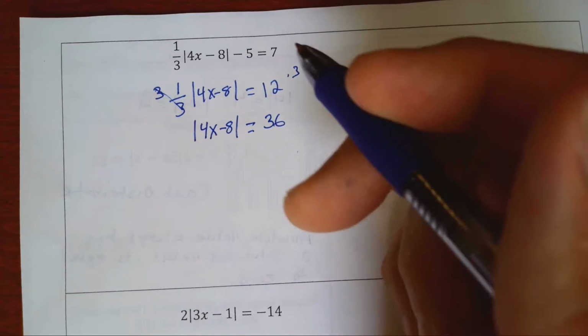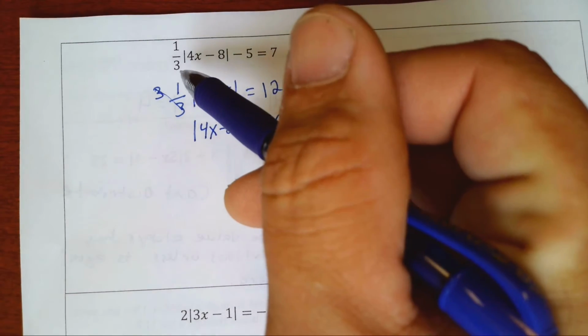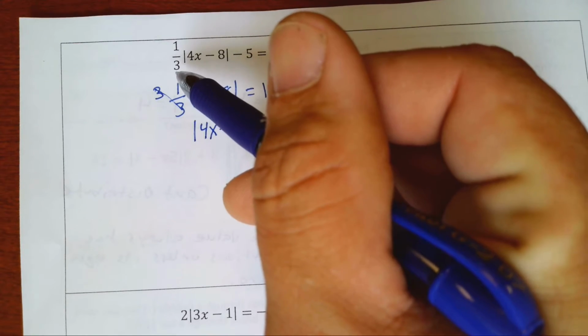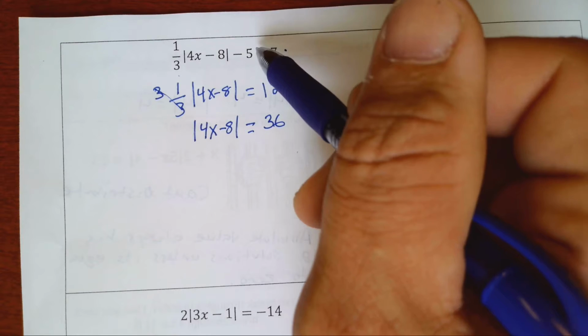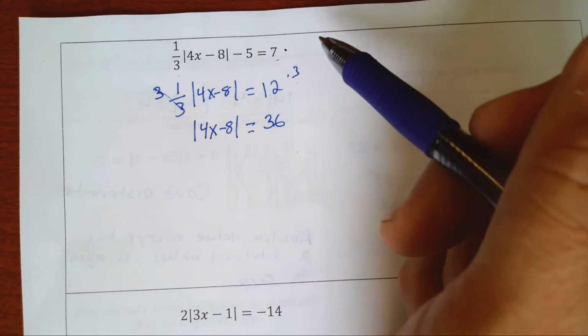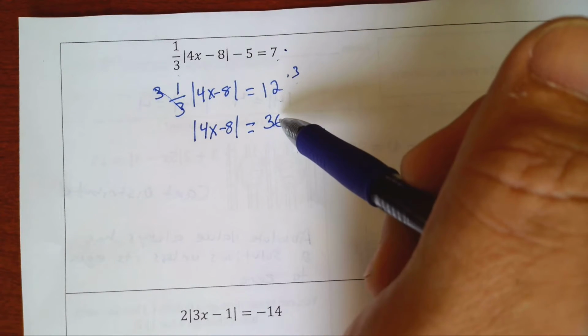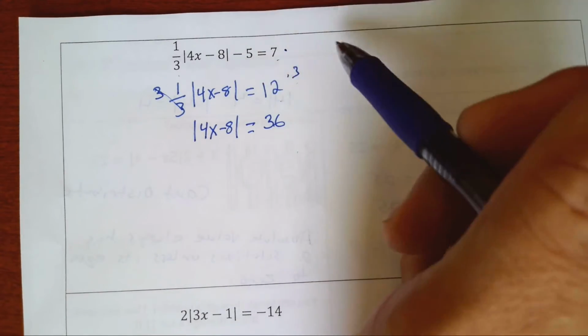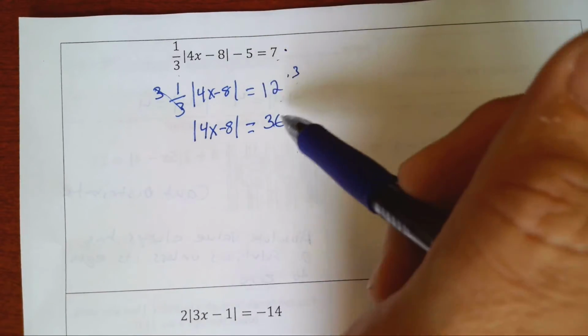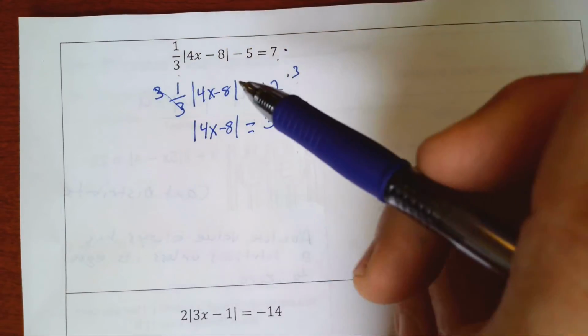And you see why we would have gotten a completely different answer had we multiplied by 3 first, right? Because 3 times 7 would be 21, and then if I had added 5 to 21, I would have had 27 here. I would have had the wrong number. So the order does matter. You always want to use addition and subtraction first when you're solving. Get rid of those, and then multiplication and division.